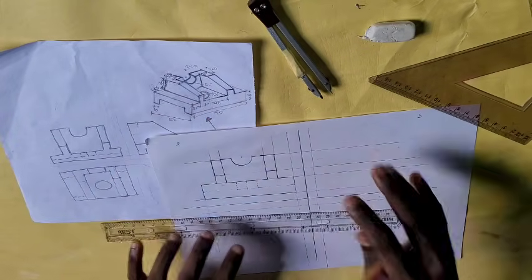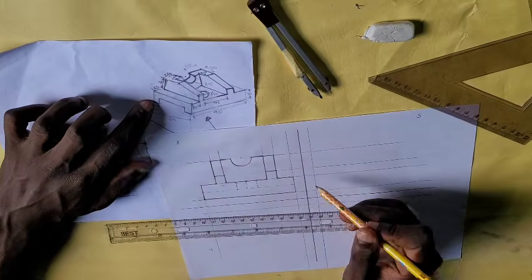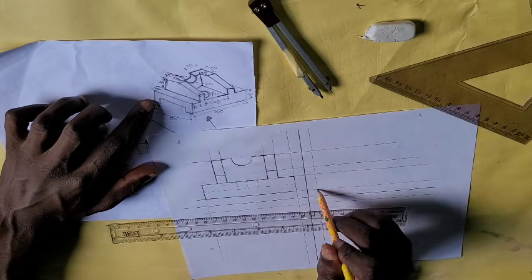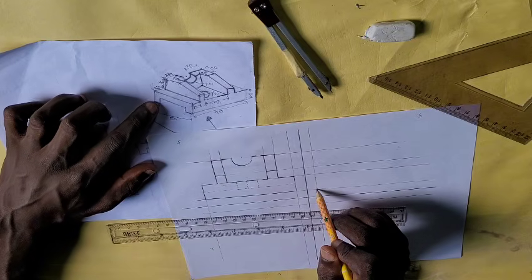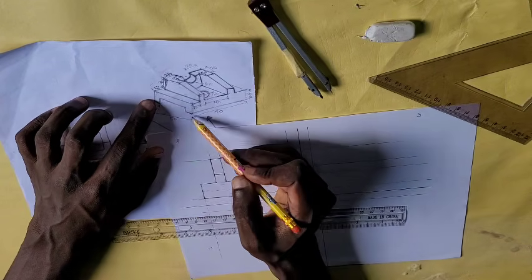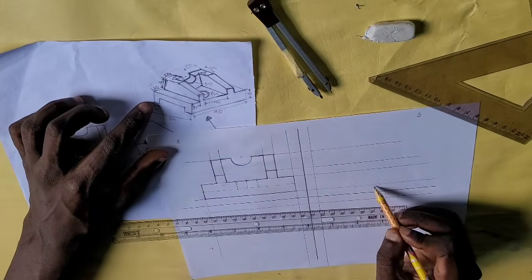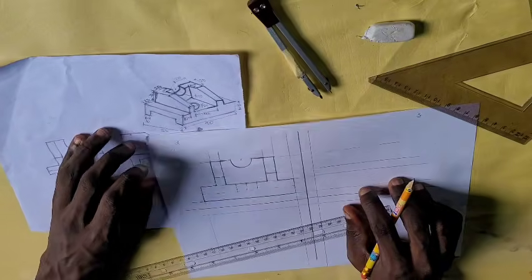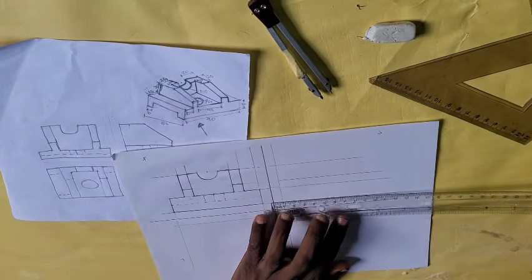So let's draw that. At this point, I will take this point to be the beginning. So we usually begin here. This is the construction part. You understand? So I will need to measure the distance from here to here, which is what? 50. So I'll measure from here to here, which will be 50. So let's try to measure that. 50.